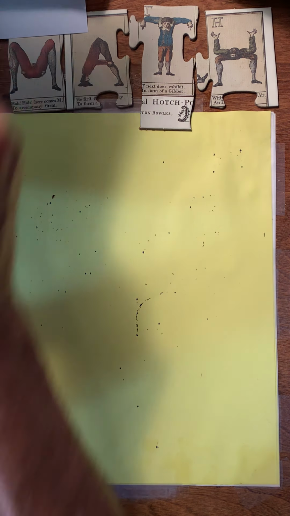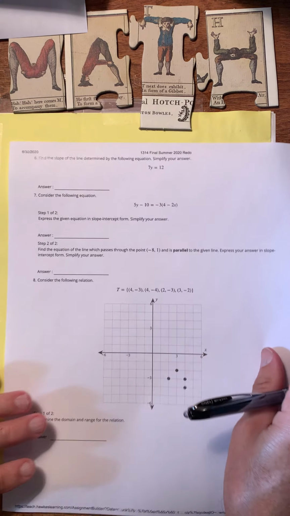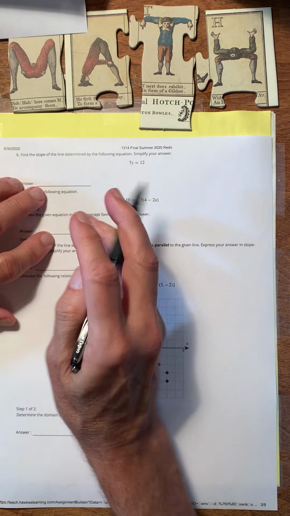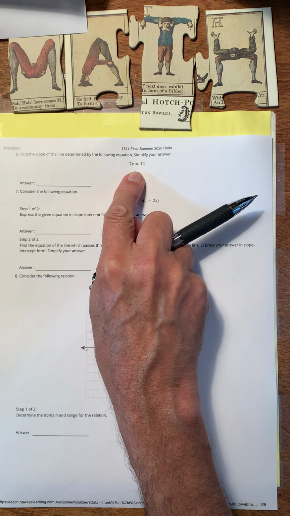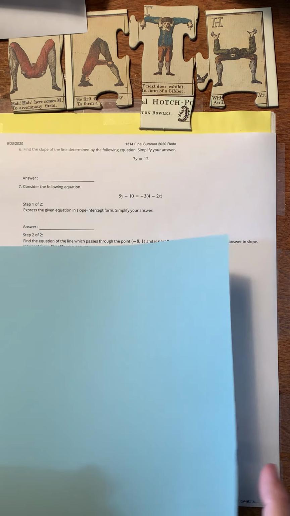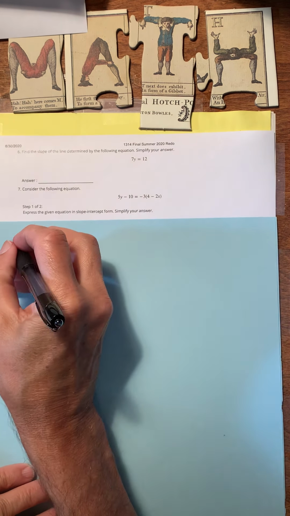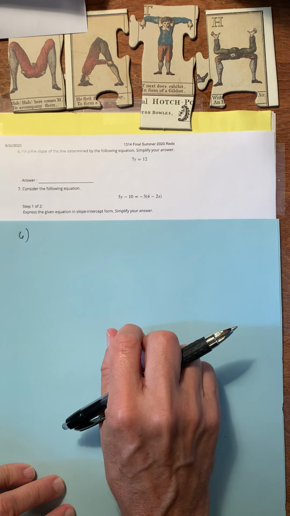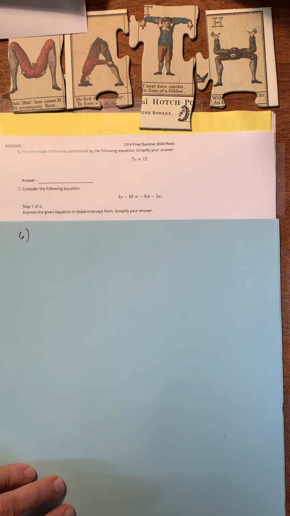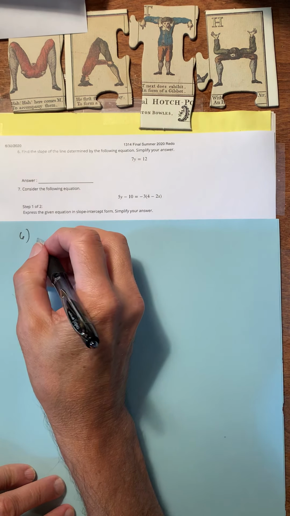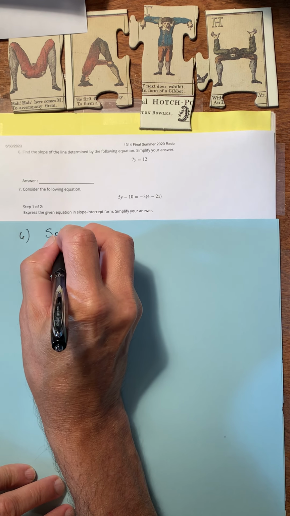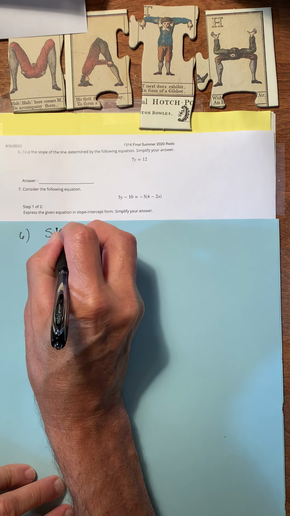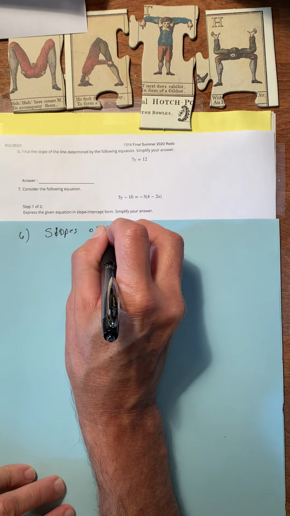All right, let's find the slope of the line determined by the following equation: 7y equals 12. Here's a little bit of info I'd like to give you, and you're going to have this handy when you work your test, so you can refer to it. Slopes of lines.